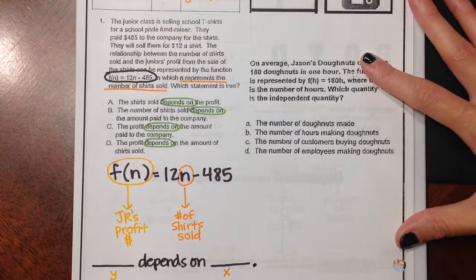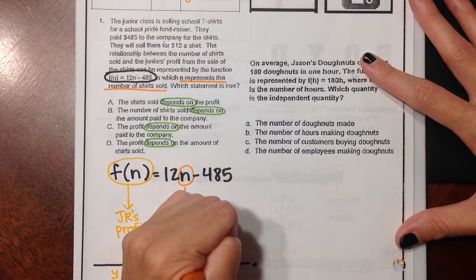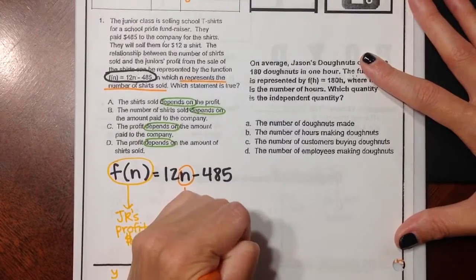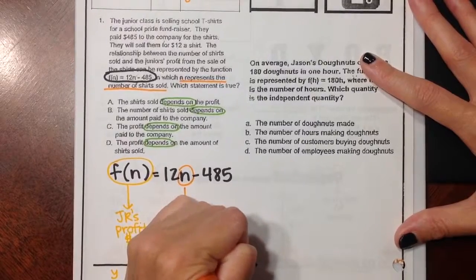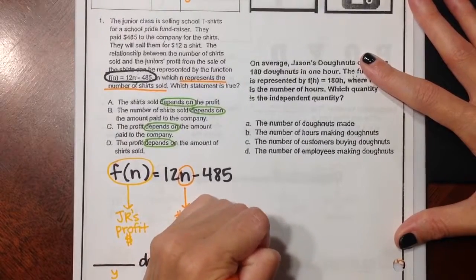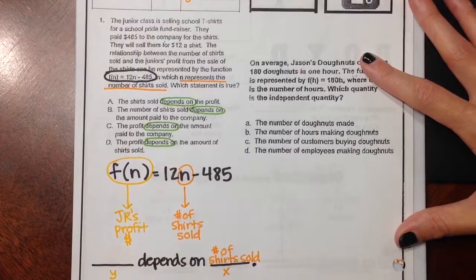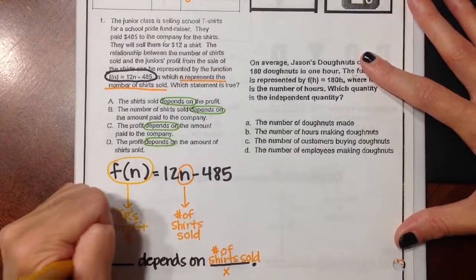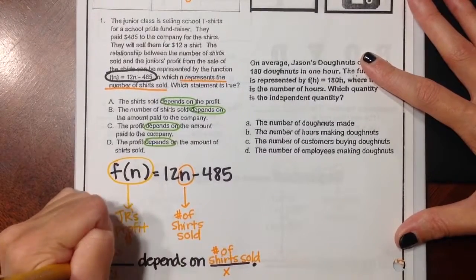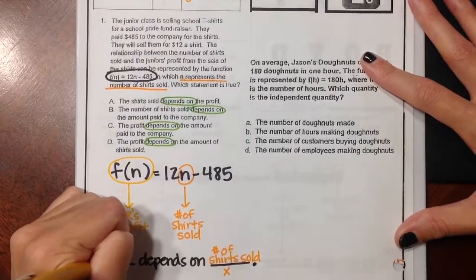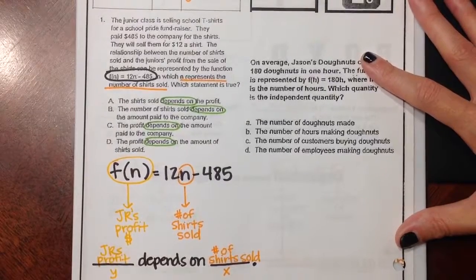Since I've already identified my X and Y, I know that X is the number of shirts sold. And since I've identified my Y value as being the junior's profit, I know that junior's profit goes in the first blank. And now I know my sentence: the junior's profit depends on the number of shirts sold.